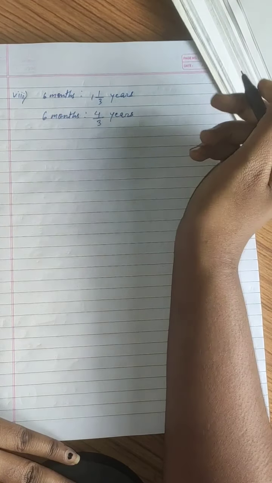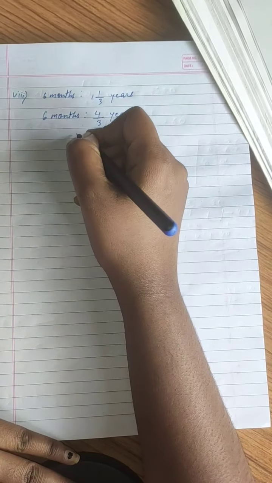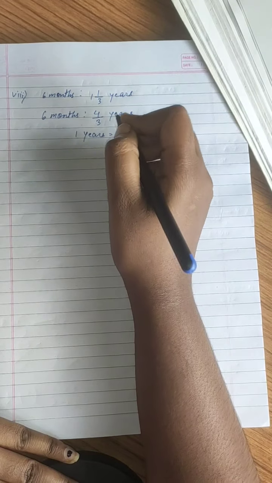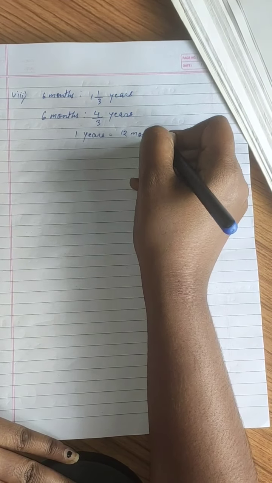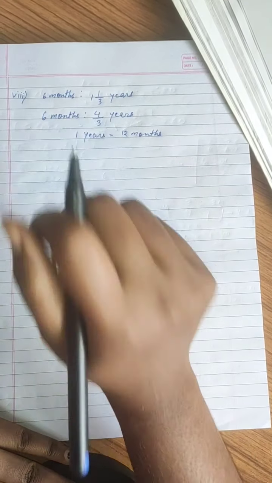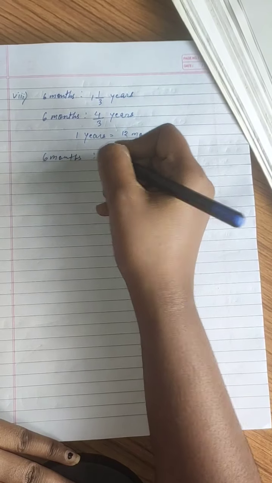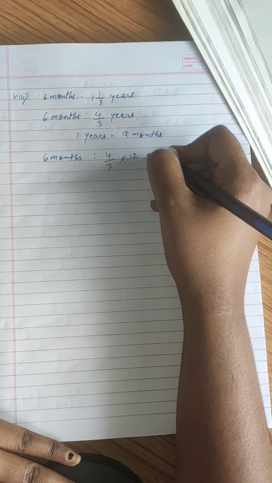So students, years is given, and we have to convert it into months. One year is equal to how many months? 12 months. So we have to multiply by 12 here. Now the ratio of 6 months to 4/3 into 12, to convert into months.